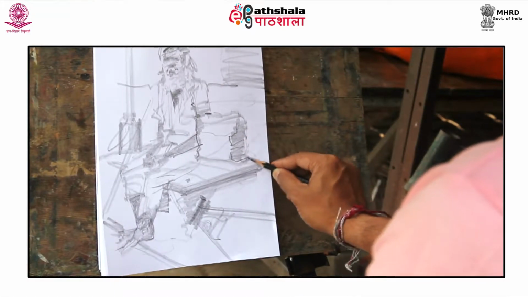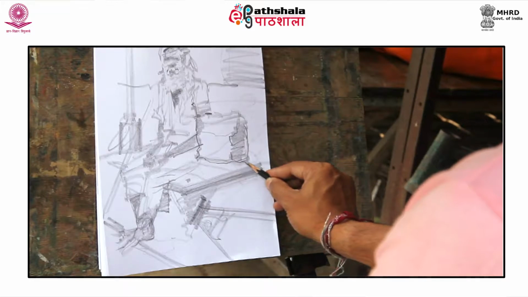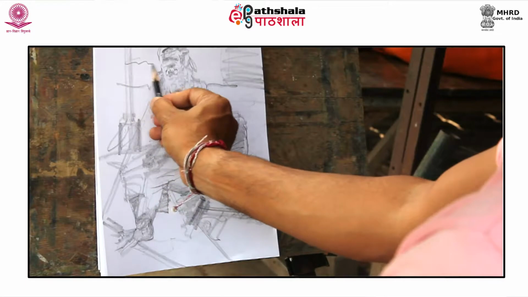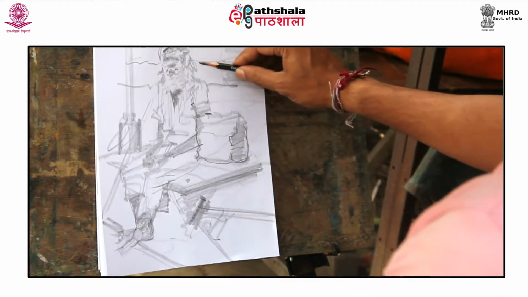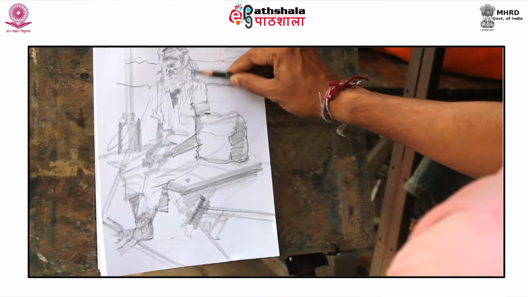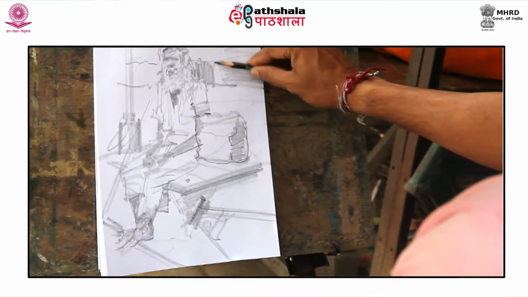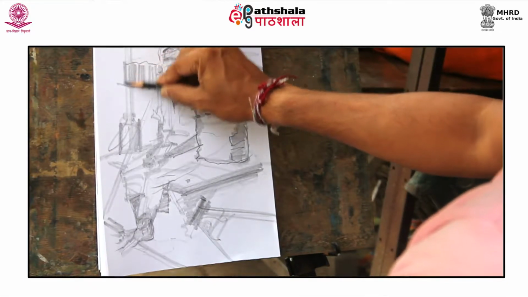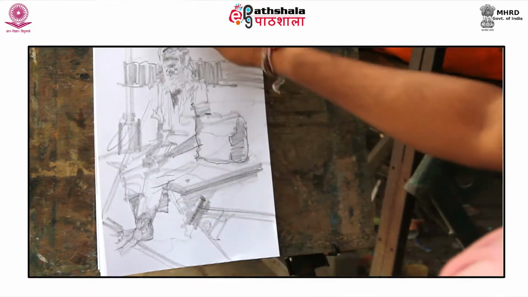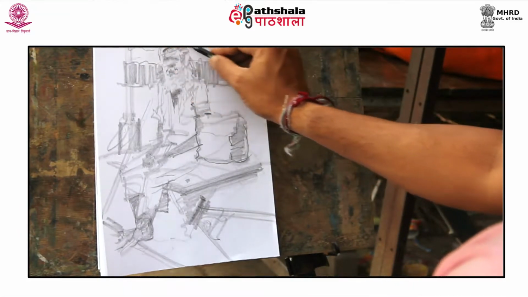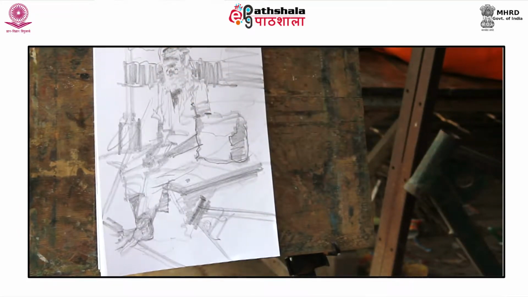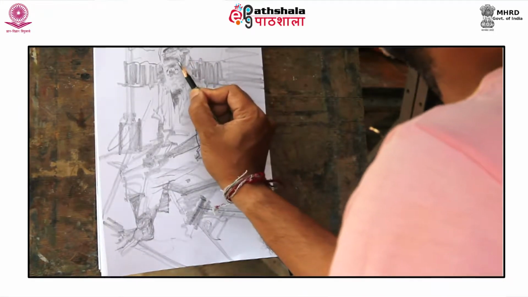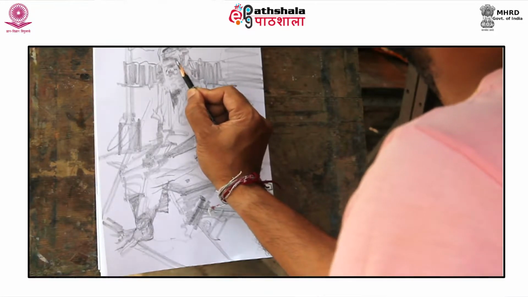To highlight or bring forward the head of the old man, it's very important to darken the background with a few scribbles. The scribbling is adding gravity to the ambience.